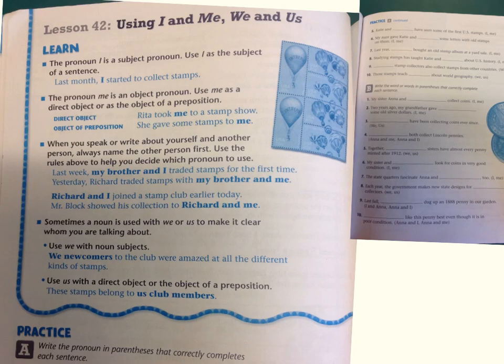All right, today's lesson is page 188, lesson 42, using I and me, we and us. Let's first look at it. It says the pronoun I is a subject pronoun. I use I as the subject of the sentence. So, last month, I started to collect stamps. As you look at the sentence, I is the actual subject, so I is the subject pronoun.